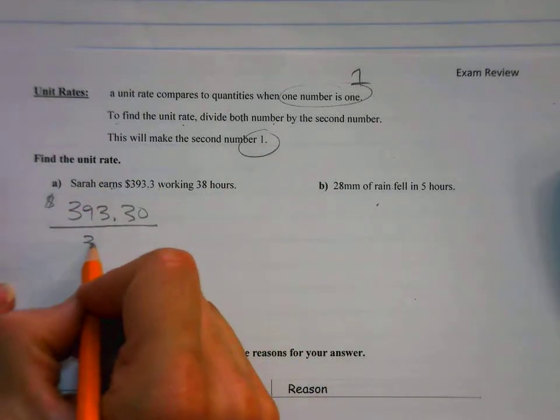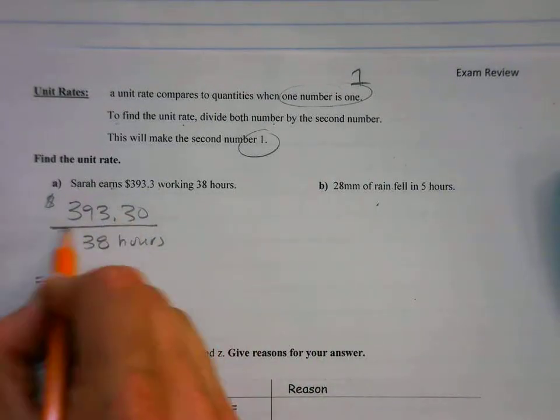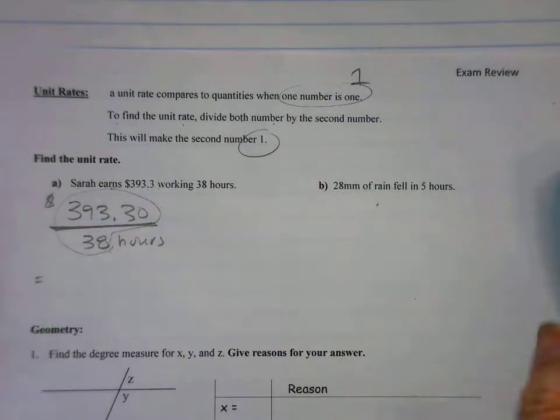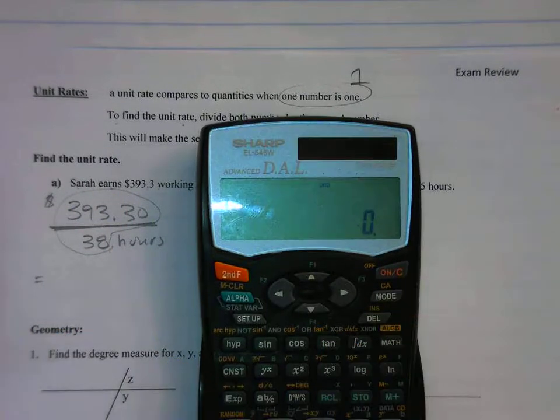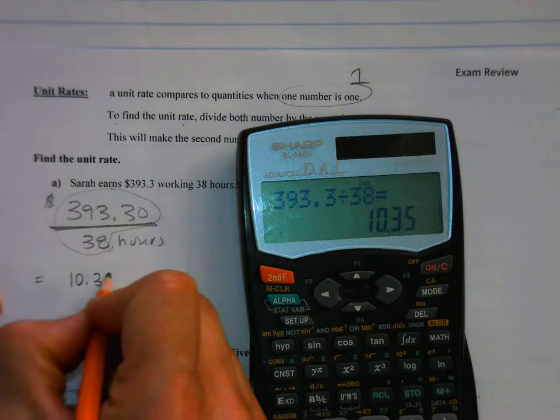And we want to divide by 38 hours. Remember, this thing means divide. So what you're going to do is the math with the numbers here. So take your calculator, 393.3, and we're going to divide by 38. And that's 10.35.